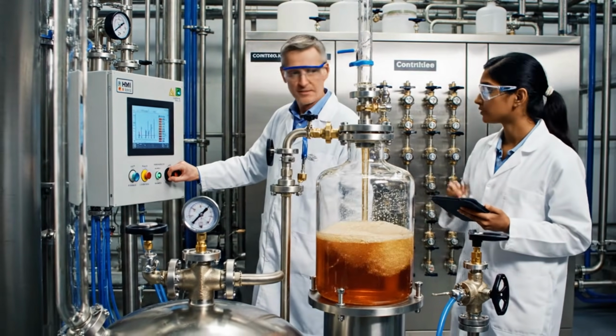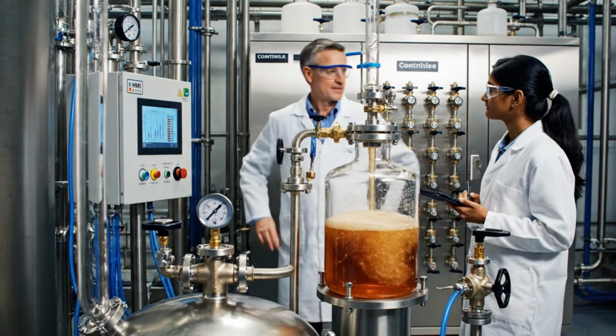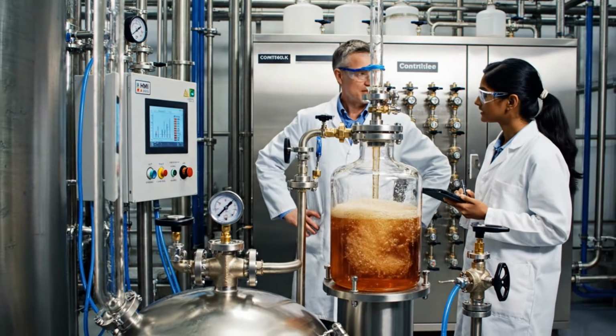The anti-foam levels are holding steady. Excellent. The syrup clarity is improving significantly.